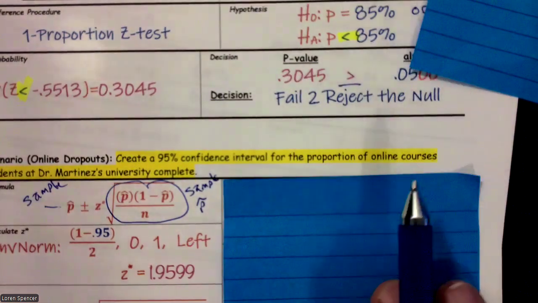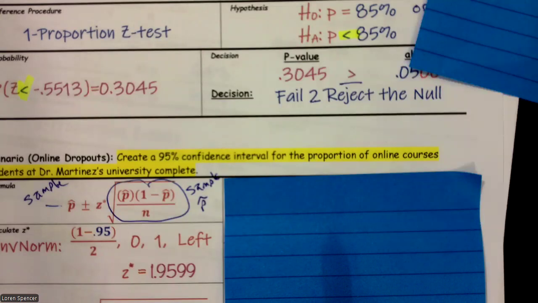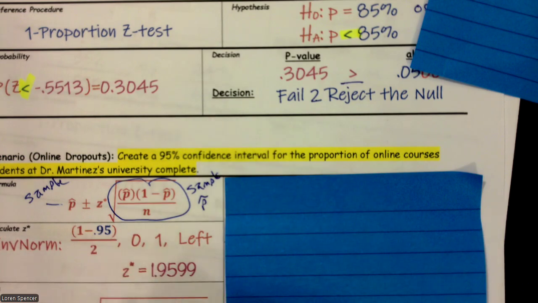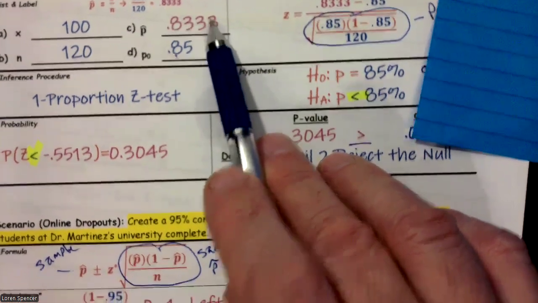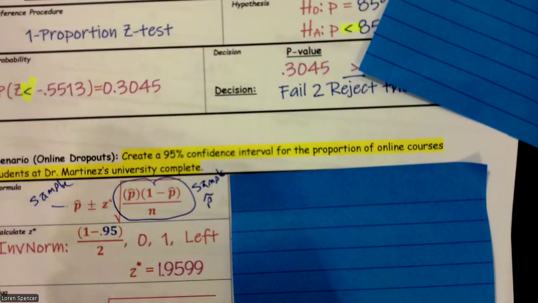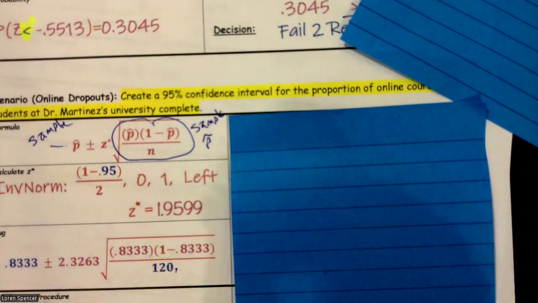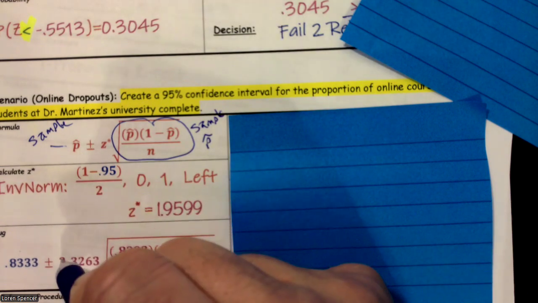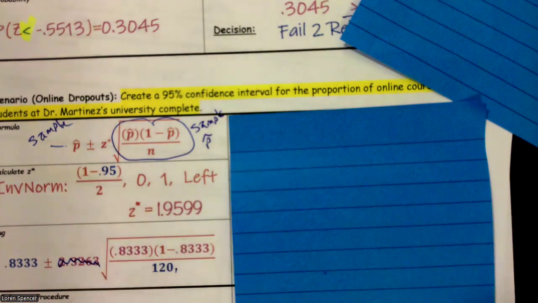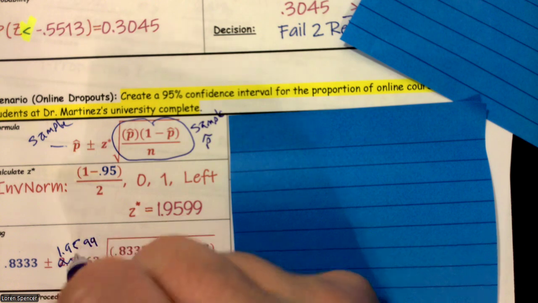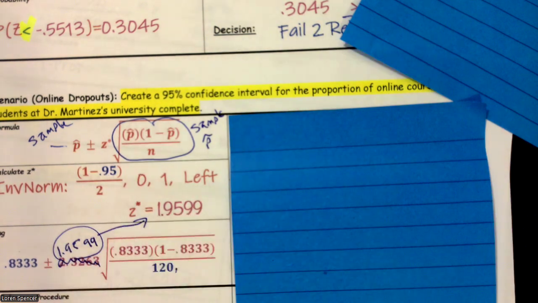There's the positive value. At this point, I can go ahead and start plugging in because we've already calculated p hat. We had that from above. So we just plugged it in. There's our p hat right here and p hat right here. Now, please remember we actually calculated that. And this is our sample size. And this value right here is incorrect. This should be 1.9599. Those two need to match.